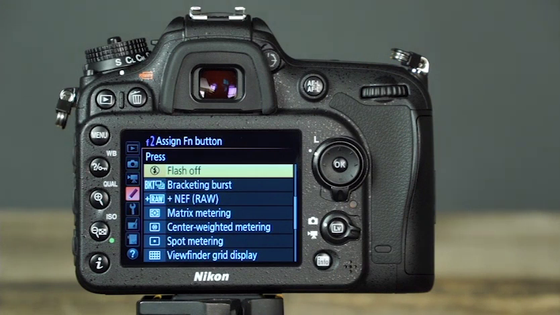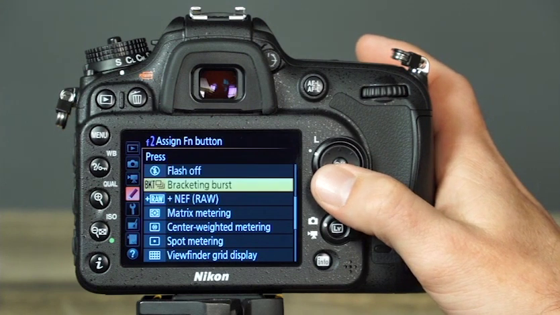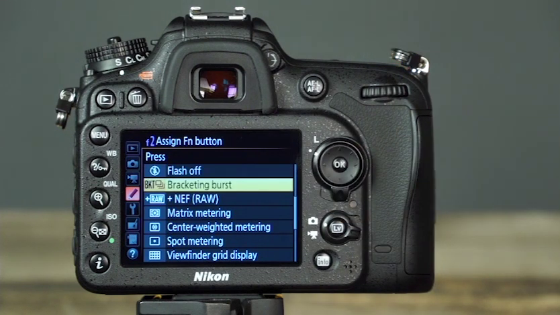The next option is bracketing burst. This is a useful option if you use the camera's bracketing feature often. Normally, with the D7200, you must have the camera set to one of the continuous drive modes if you want the camera to take pictures continuously while the shutter button is held down. With the bracketing burst option, you can take a continuous series of bracketed shots with the camera in the single frame or quiet release modes.